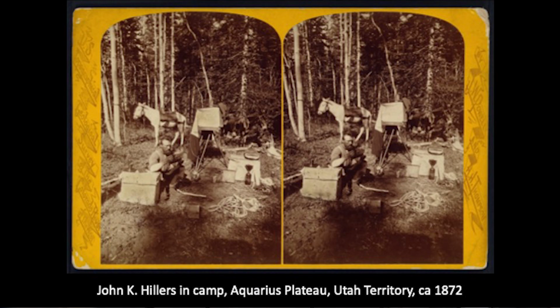This is John Hillers in Utah Territory with his darkroom. The little thing on the top is a portable darkroom tent. He's working on a negative. He's got the camera case and all the material in place there, including a rope for lowering himself up and down and finding the right vantage point to be able to shoot from.